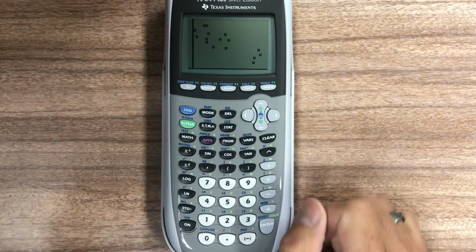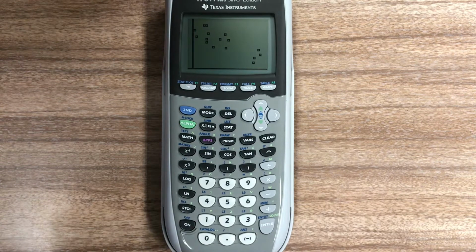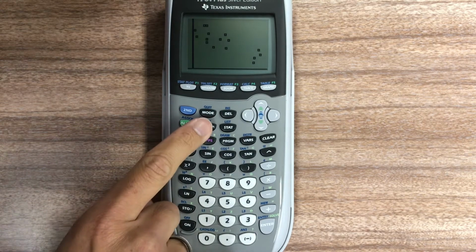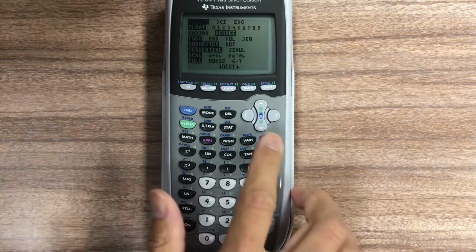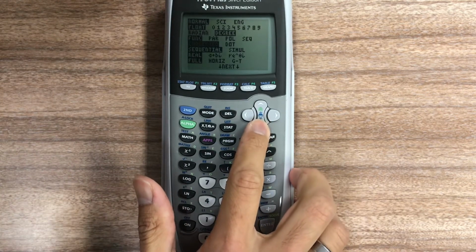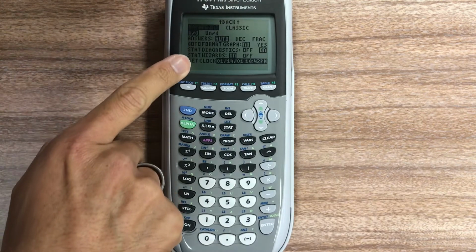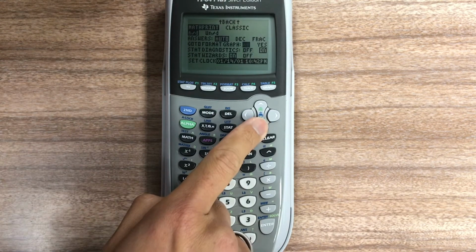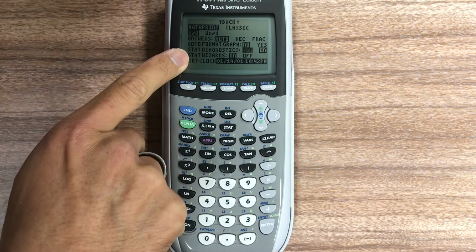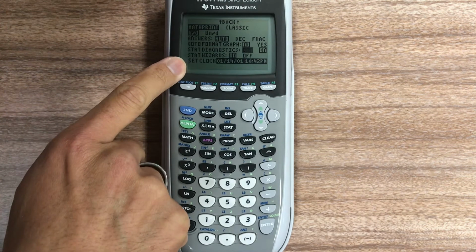But in order to find the correlation coefficient, first of all, you have to make sure that your stats wizard is on. So how do you do that? You're going to go to mode right here, and it's a little bit different on every calculator like I mentioned, but if you go down the list, you will see two stat options: stat diagnostics and stat wizards.